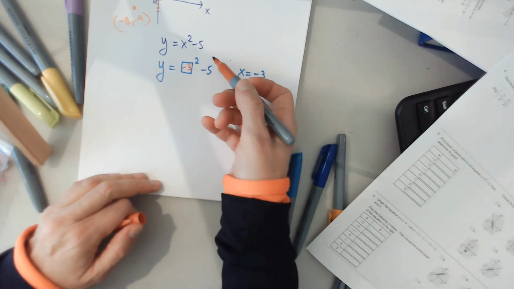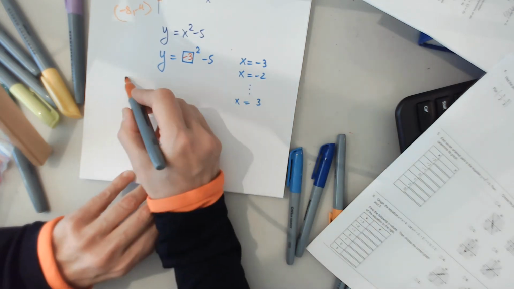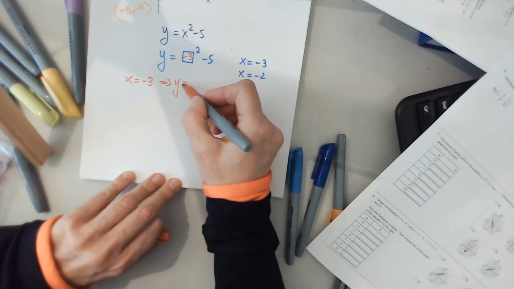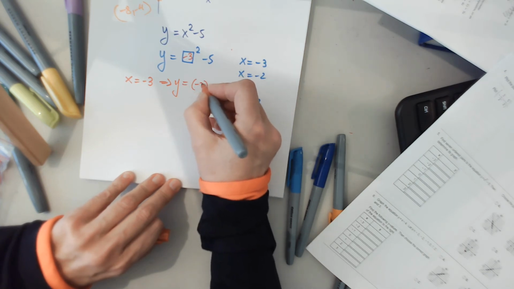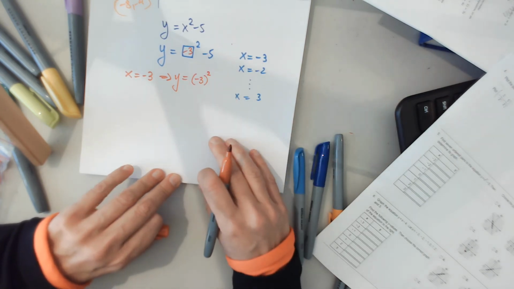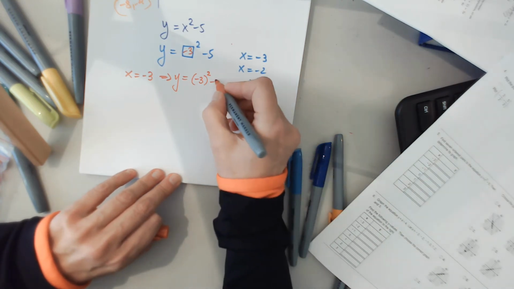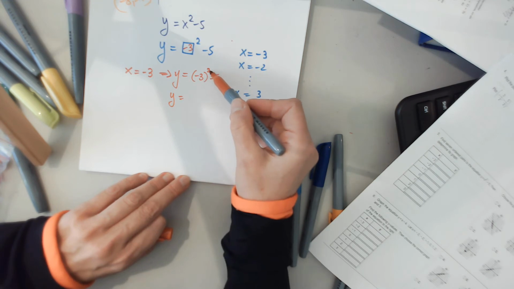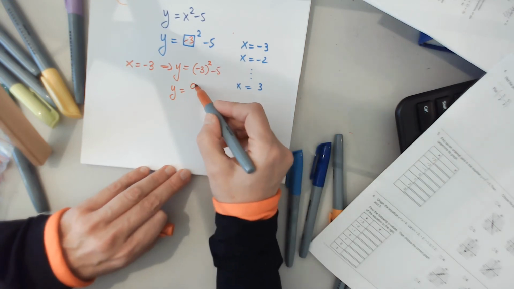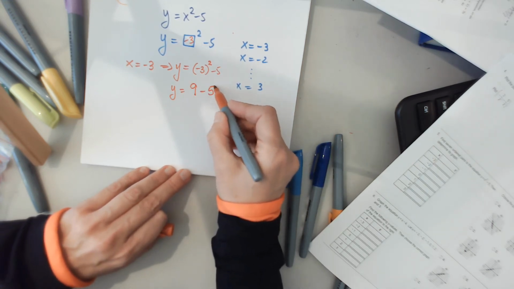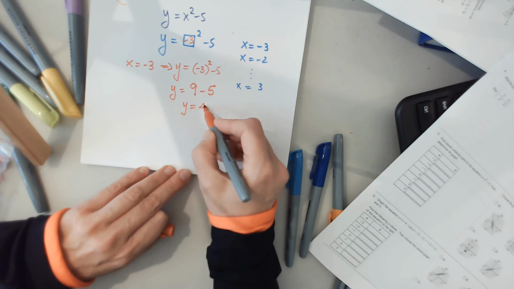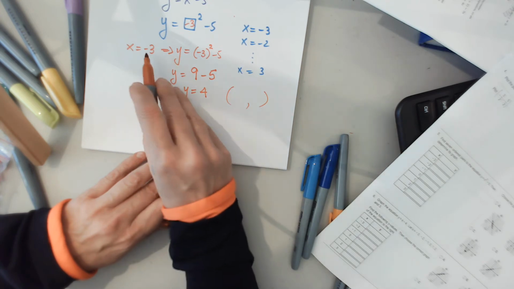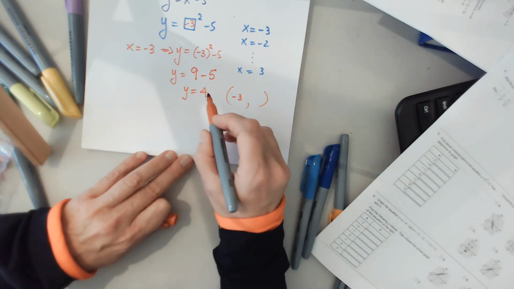If it's -2, I'll have -2 squared, etc., etc. So when x equals -3, I have y equals, I have to use parentheses around -3 and then -5. By the order of operations, I get -3 squared, which is +9, and -5, so I get 4. The ordered pair that I just created is always x first and y second.